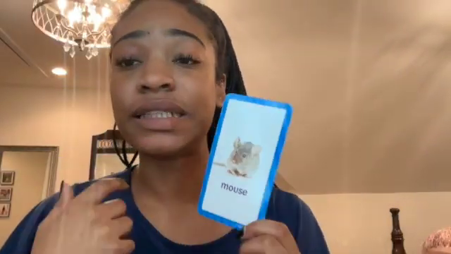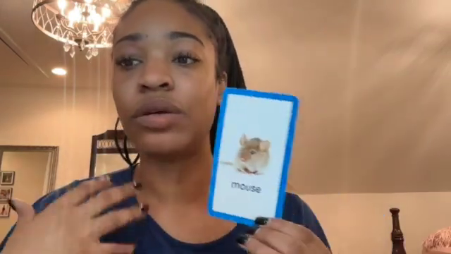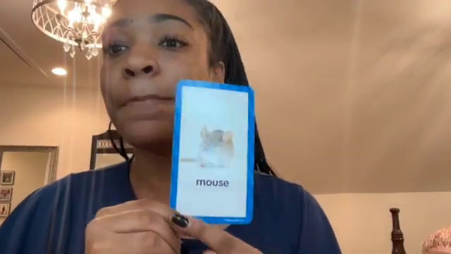Then I will tell them, listen to me carefully as I say the word again. I will repeat the word and put emphasis on the first sound of mouse. So I will say mouse. I will tell them that the first sound in mouse is mm. I will ask them to repeat it with me, the first sound in mouse, mm. And then I will ask them to tell me what the first sound is. And once they say mm, I will tell them correct and we will move on to the next one syllable word.